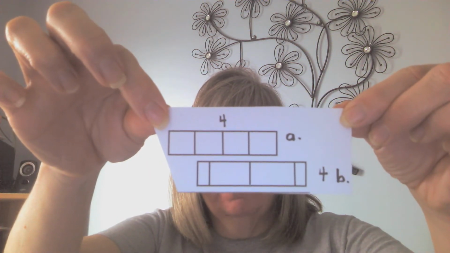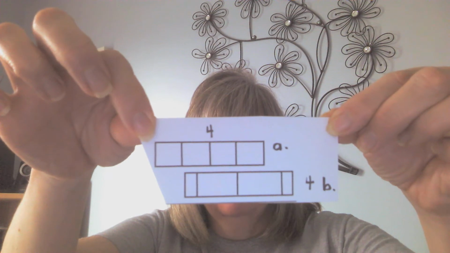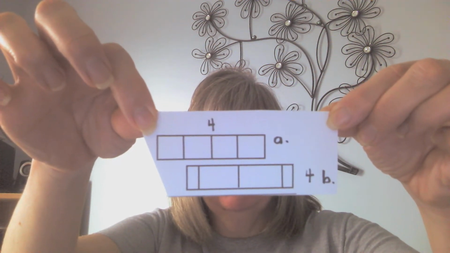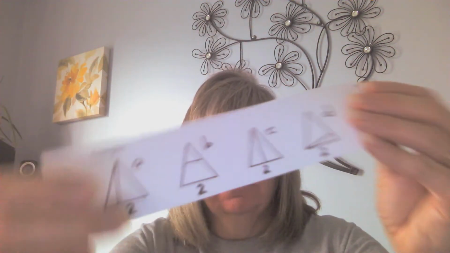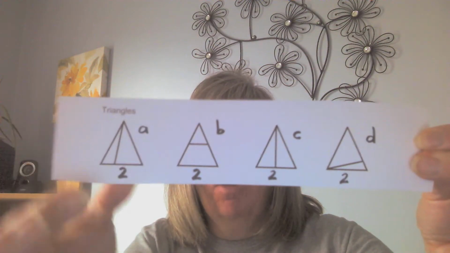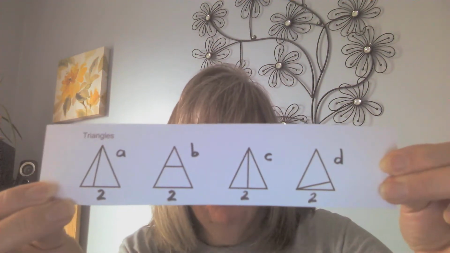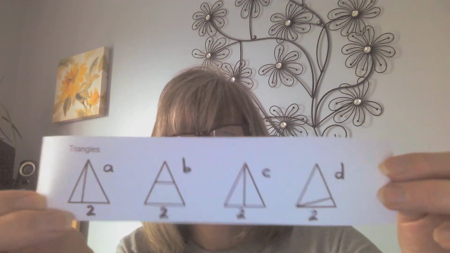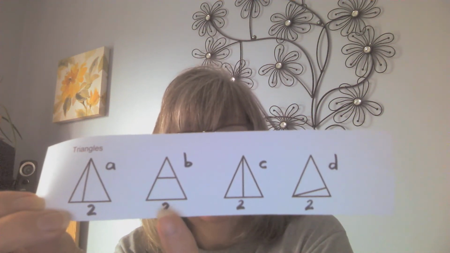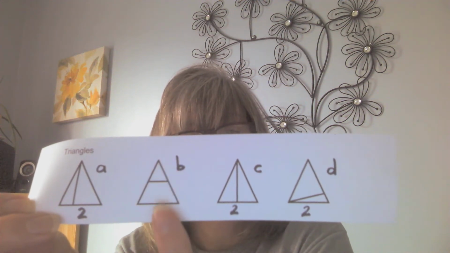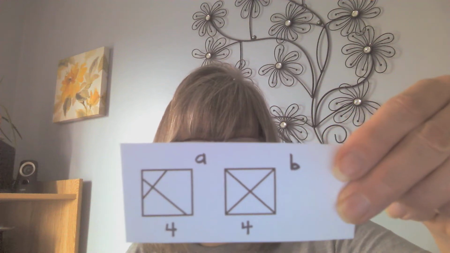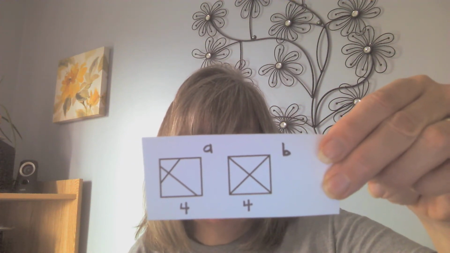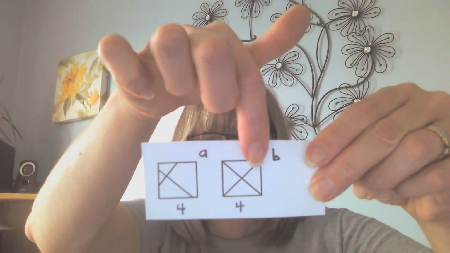How about these rectangles? Both been divided into 4 equal parts. But which one shows parts that are equal, the same size? Did you pick A? You're right. How about these triangles? This is a little trickier because they've all been divided into 2 parts, but only one of them shows equal parts. There's the one we just looked at on our seat work, right? That looks like it could be the same, but look how much smaller the top is than the bottom. Did you pick C? You got it right. How about these squares? Both divided into 4 parts, but which one shows parts that are equal? Did you pick B? Good for you.